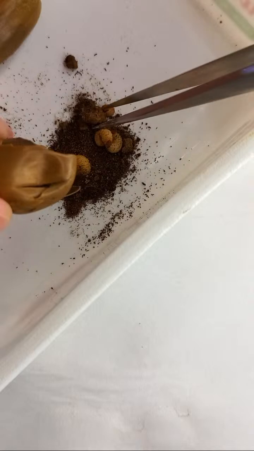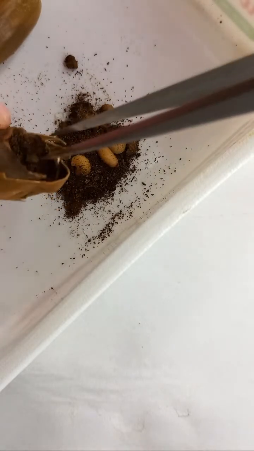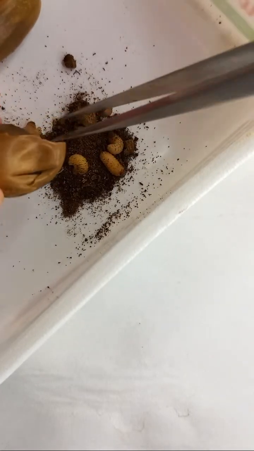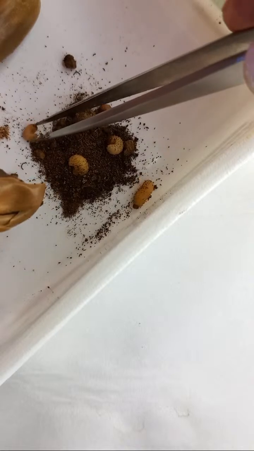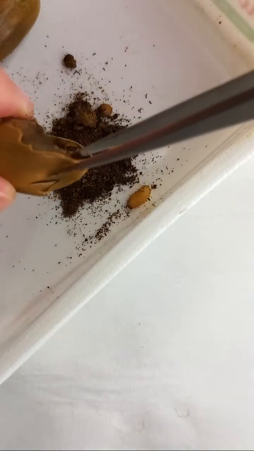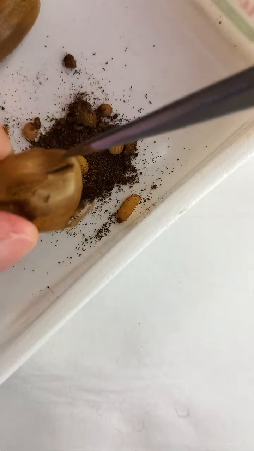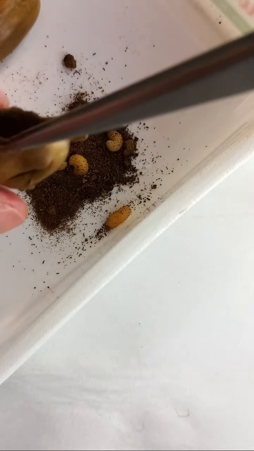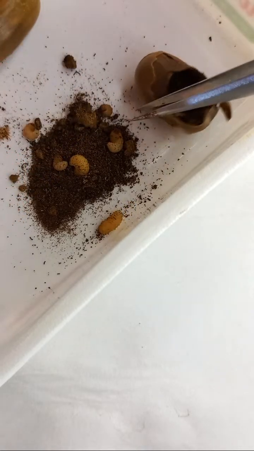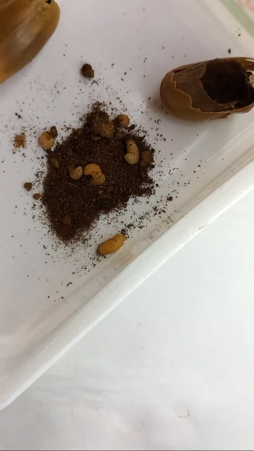Okay, 3 big larvae, 1 small larva. No, not yet. 5th larva, 5 larvae, 6. 6 larvae have been inside.